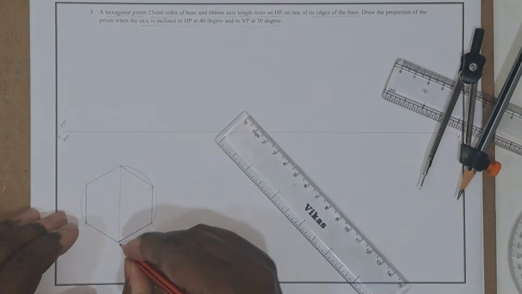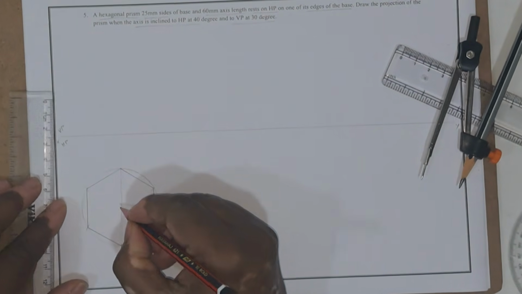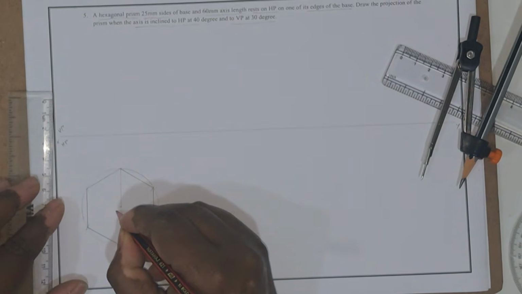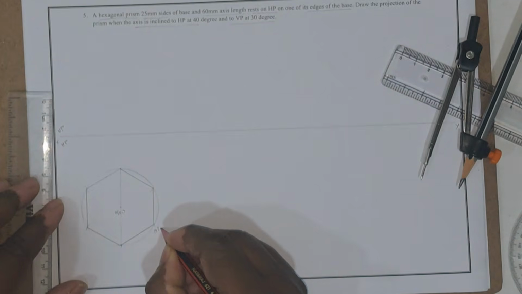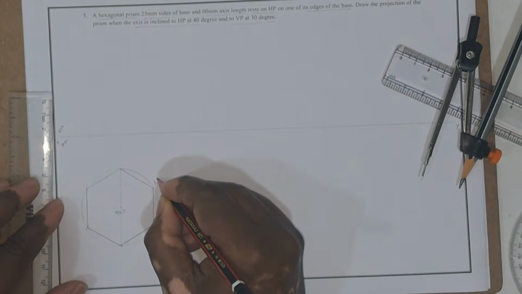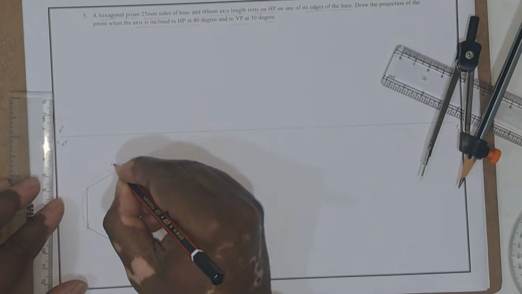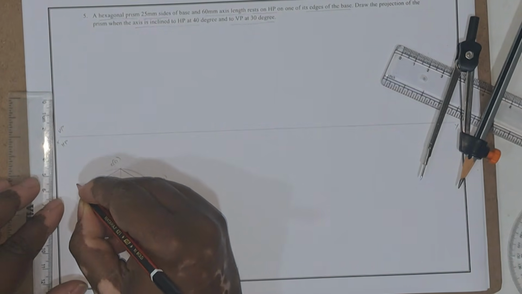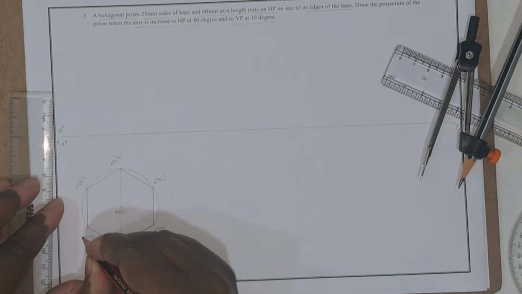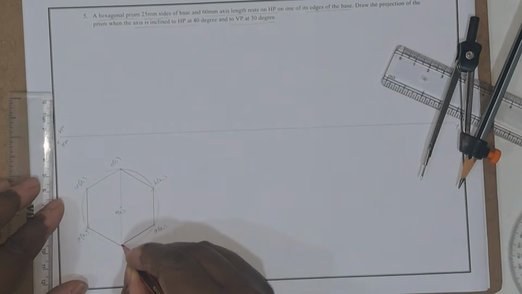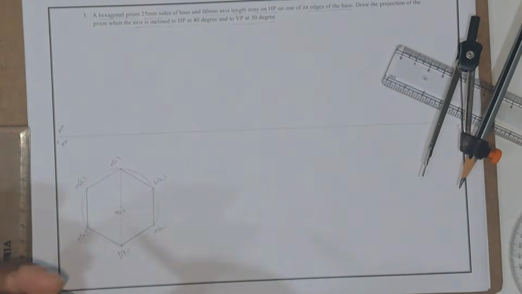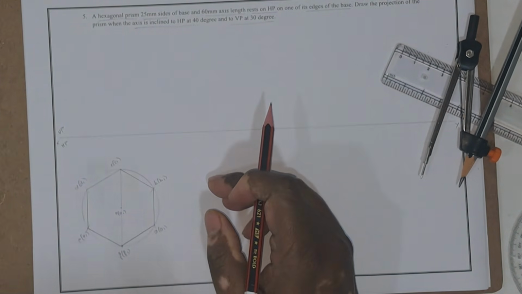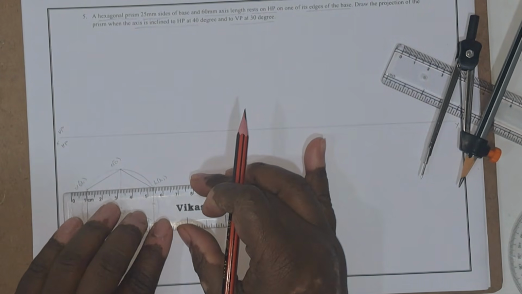And the center of the circle is my CG, which is basically my O bracket O1. Let us start off with A bracket A1, B bracket B1, C bracket C1, D bracket D1, E bracket E1, and we have F bracket F1, right? So we have a total of 6 corners in our problem. So let us draw the projection dimensions now.